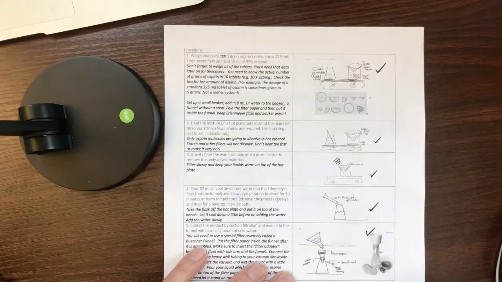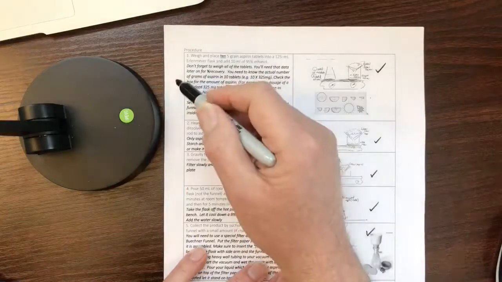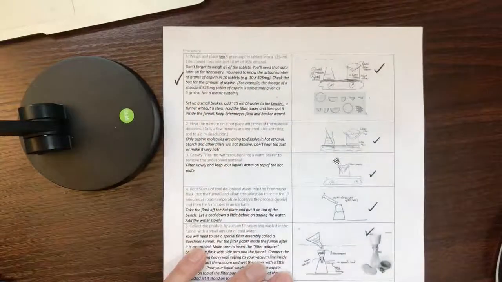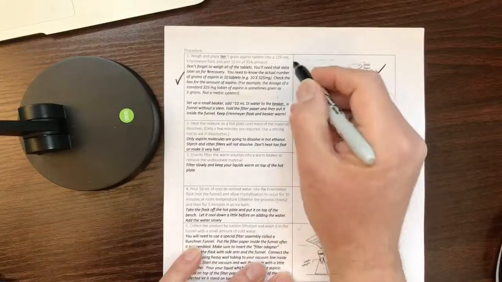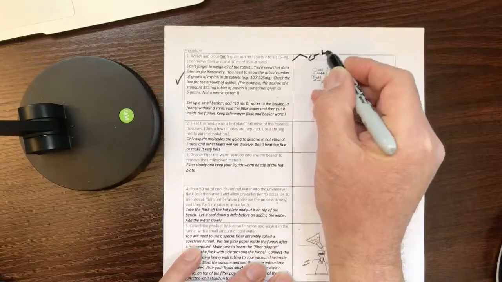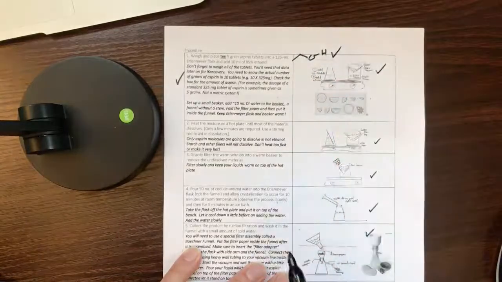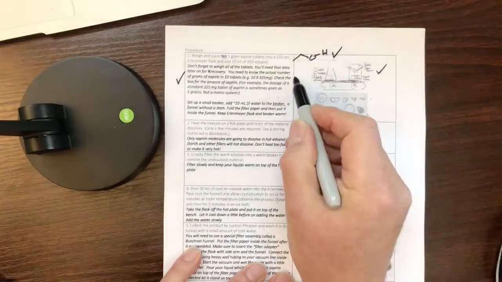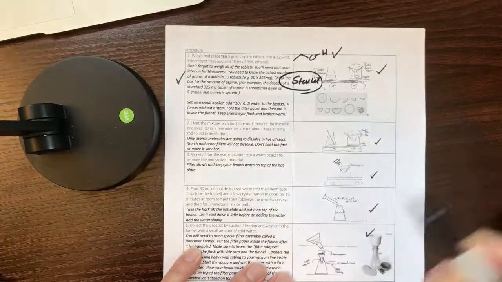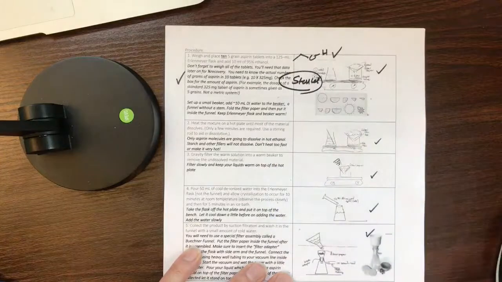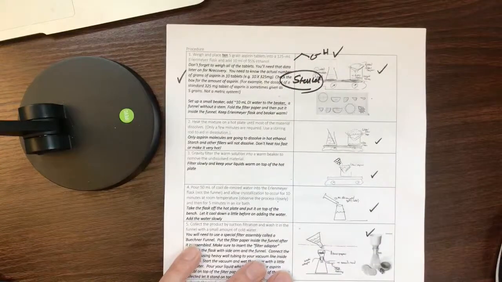So the key is, we weigh the aspirin and we put it in. The aspirin itself dissolves in ethanol, but the fillers and the starch don't. So that's how we separate the aspirin from the starch.